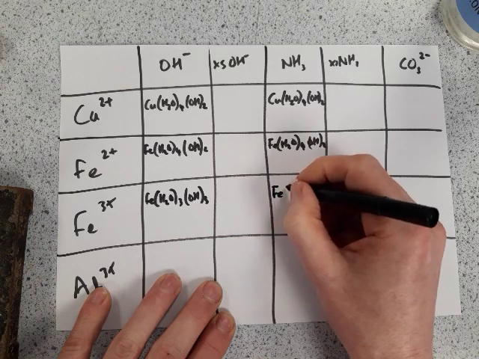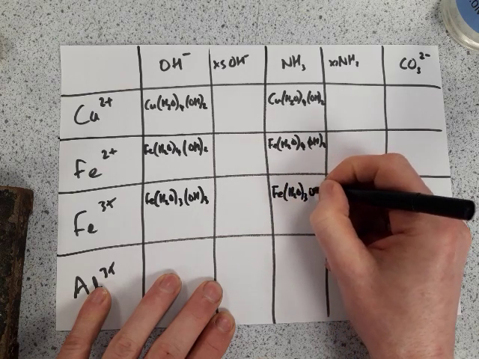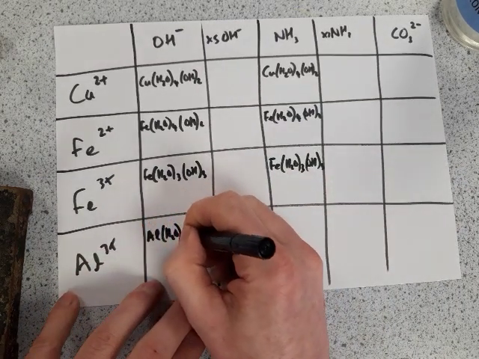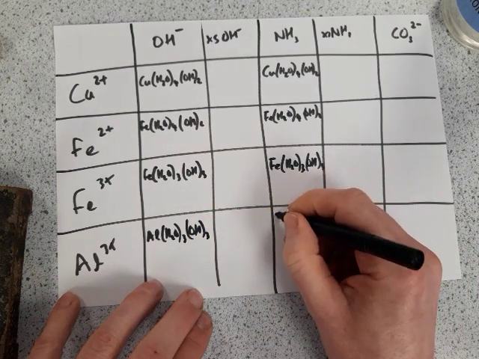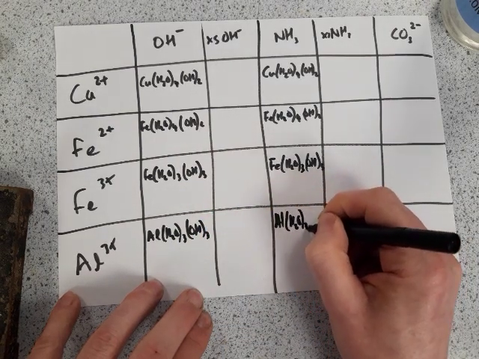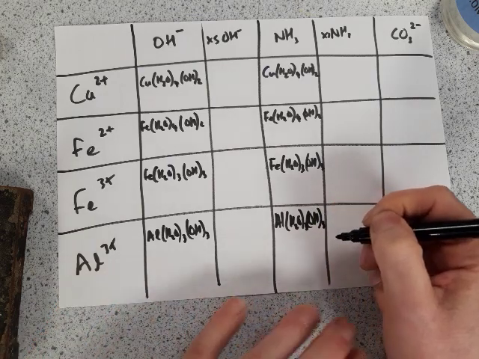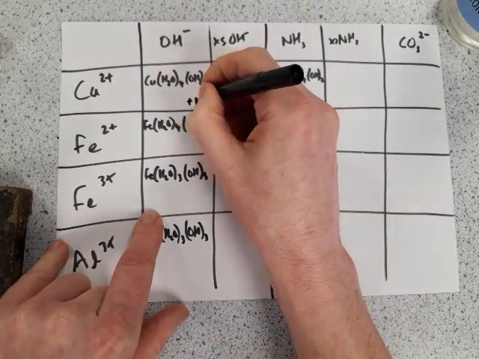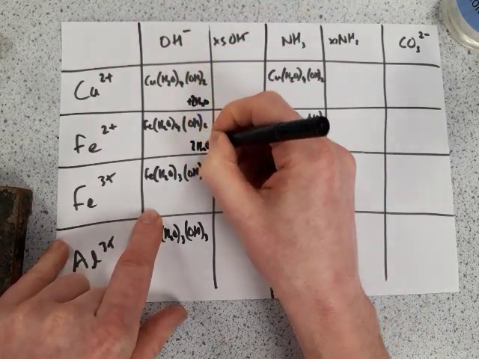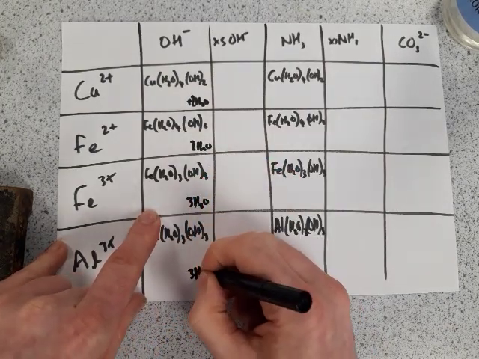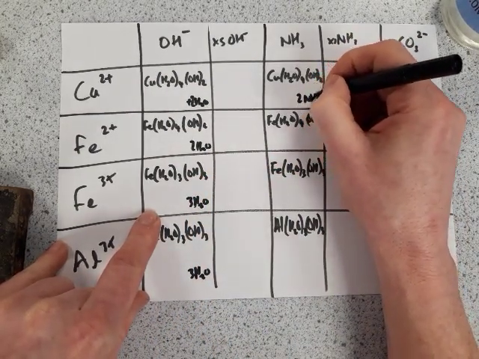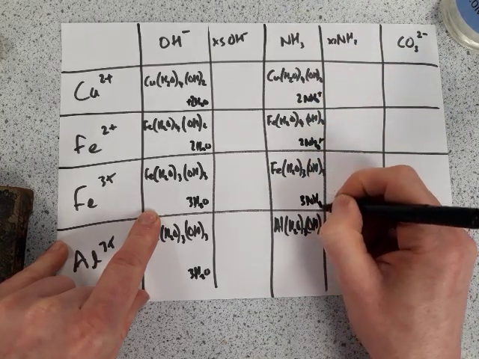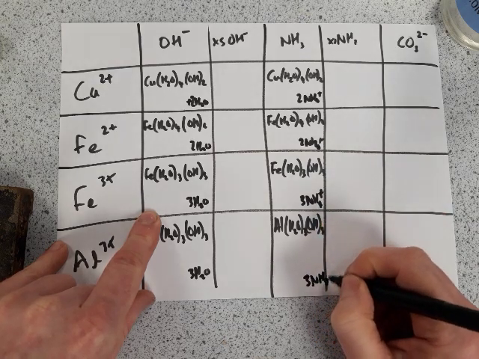You make the same precipitate here, (H2O)3(OH)3. Down here, aluminium, you've guessed it, Al(H2O)3(OH)3. Same. The OH minus in here will make some water, so you'll make 2H2O, 2H2O, 3H2O, 3H2O, and you'll make 2NH4+, 2NH4+, 3NH4+, 3NH4+.